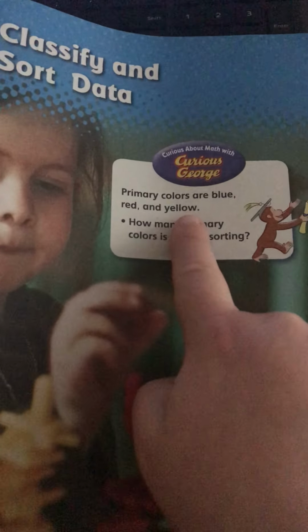So primary colors are blue, red, and yellow. How many primary colors do we see here? Is orange a primary color? Nope. Is yellow a primary color? Yes, it is. Is red a primary color?